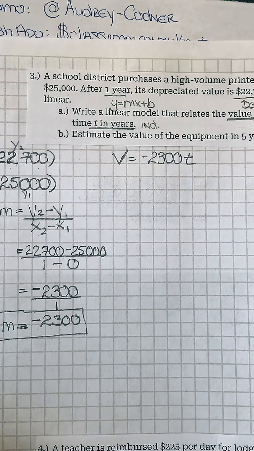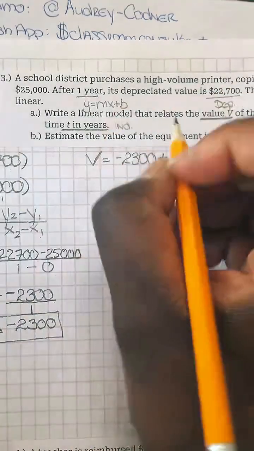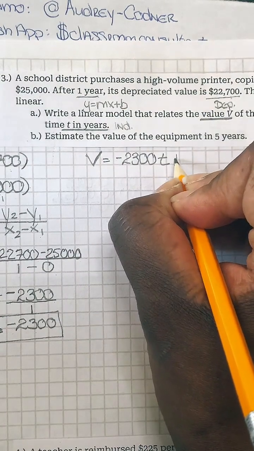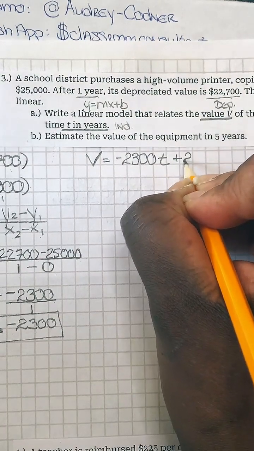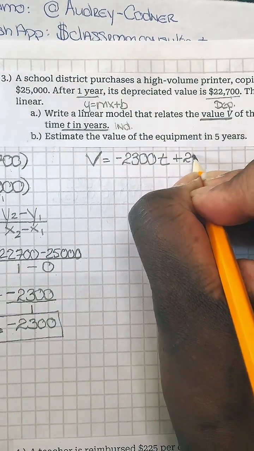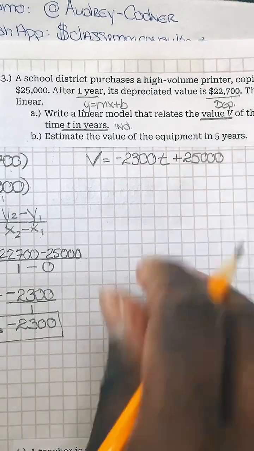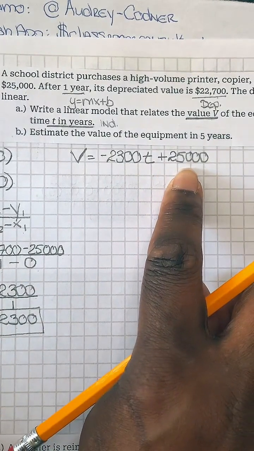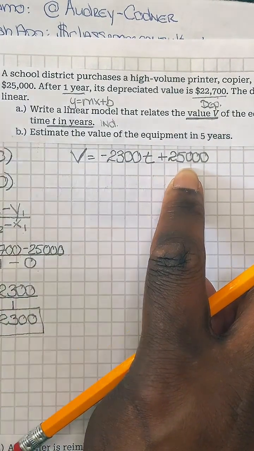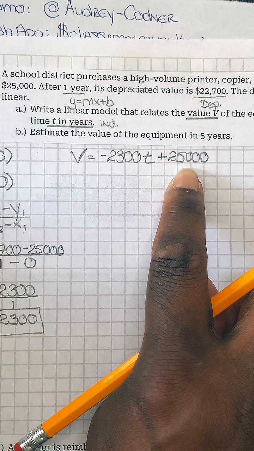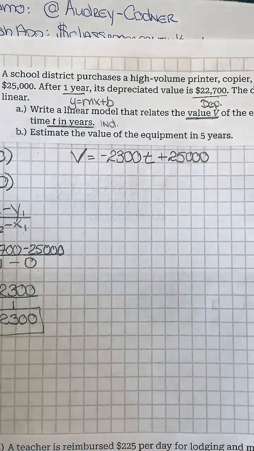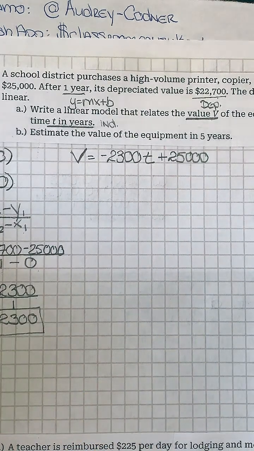The $25,000, yes, because that's what we started off with. Good. So this is how much the equipment cost before the depreciation. Okay, got it? Good.